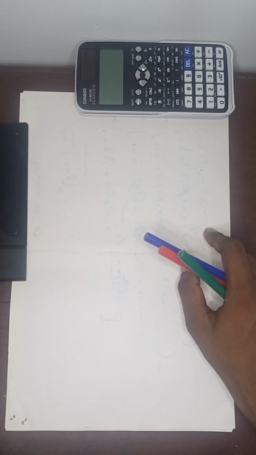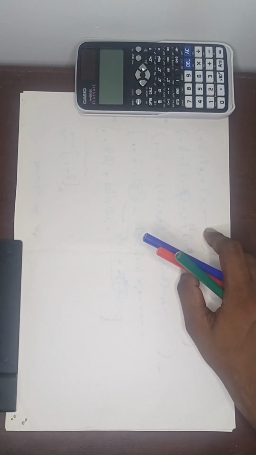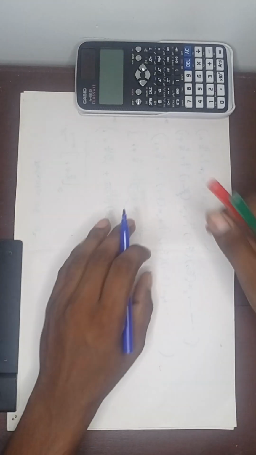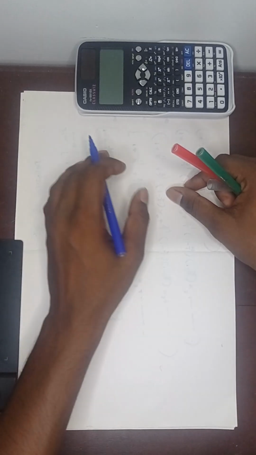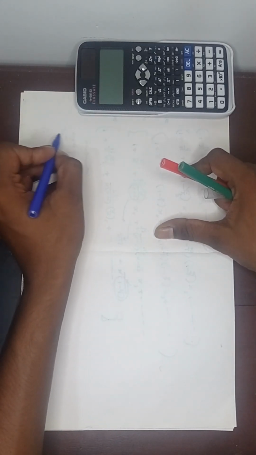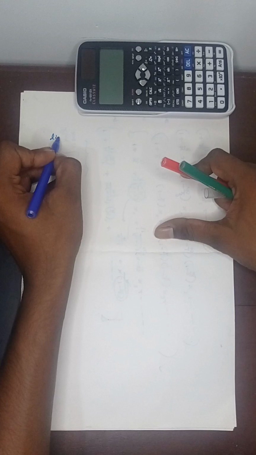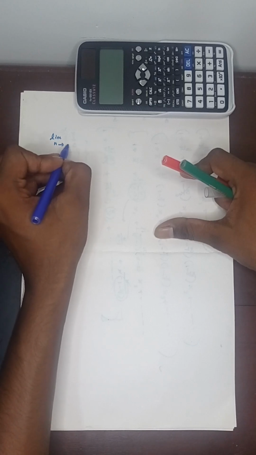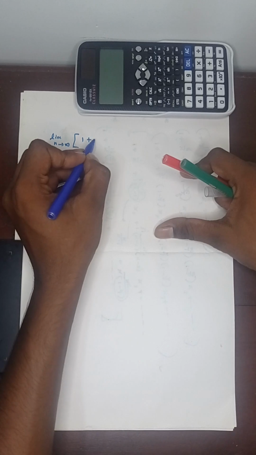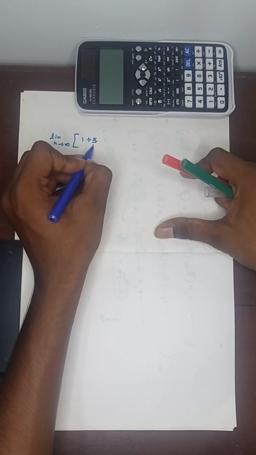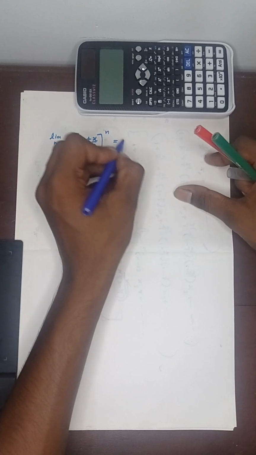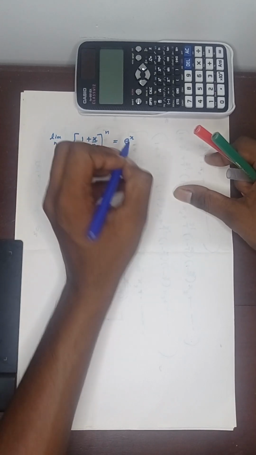Okay, after a long time, so today the question is: the limit as n tends to infinity of (1 + x/n)^n is e^x.